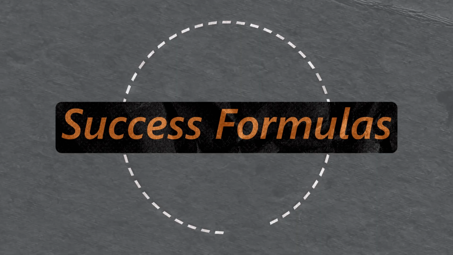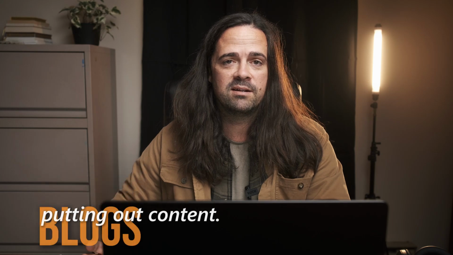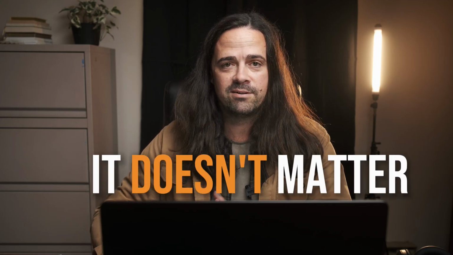So first, let's jump into the success formulas. I want to break this down because it's really important to understand a couple key things about how Google works in order to understand how what we do is special and really gets a leg up on the competition. A lot of you guys may know you need to be doing blogs, putting out content, but if it's not the right content in the right format, in the right sequence, it doesn't matter and it's a waste of time and money.